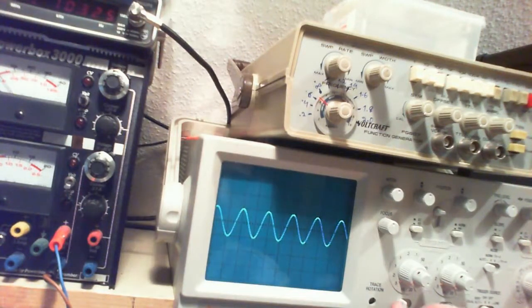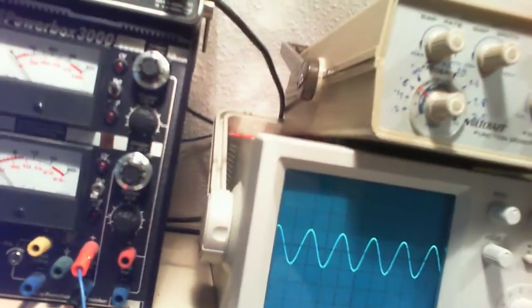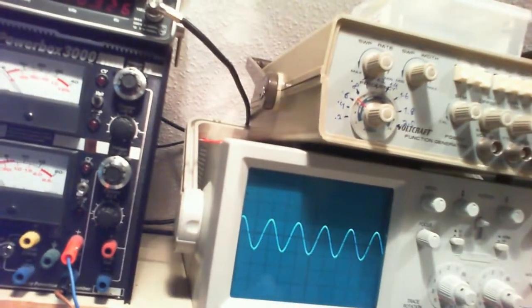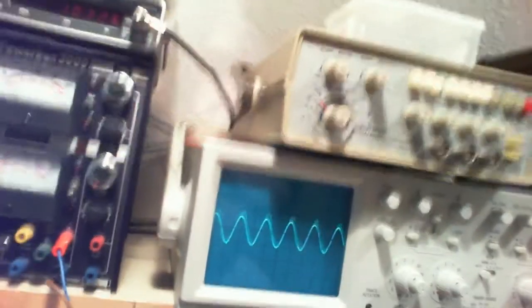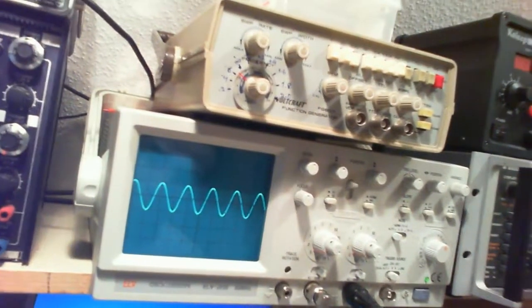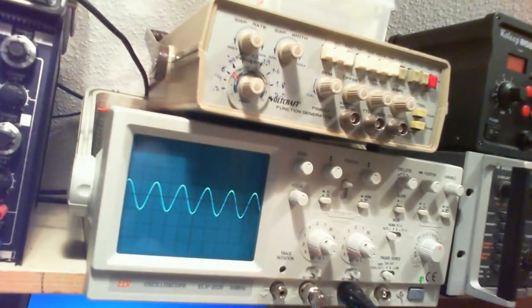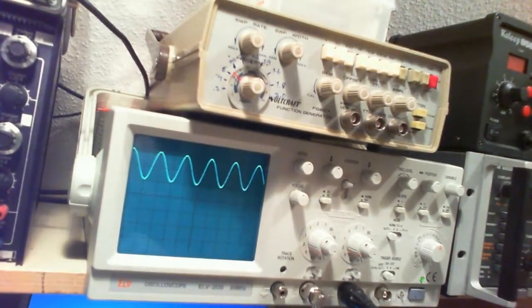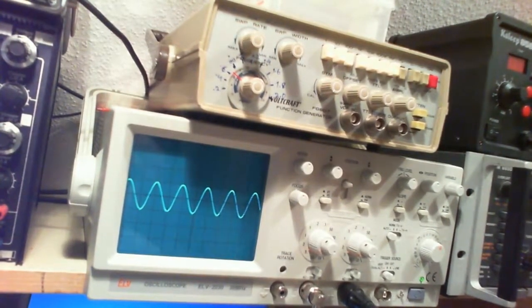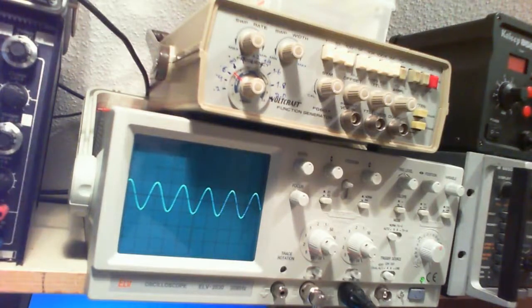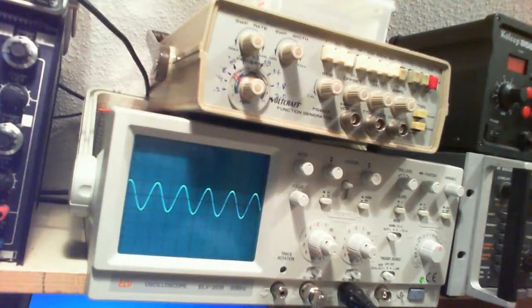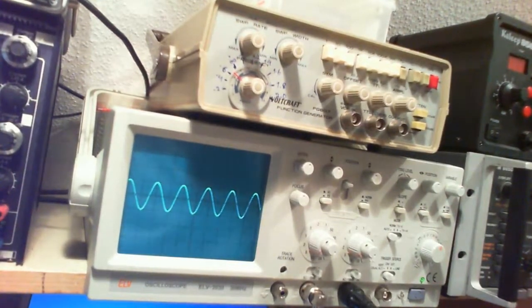So if I set this to DC and then play with that knob up there, you see that your signal is moving up. This was a positive offset.